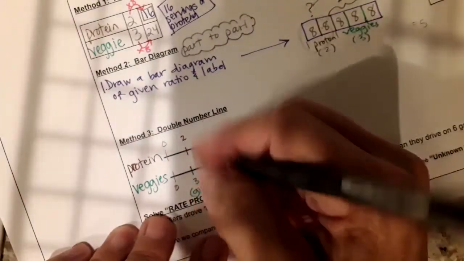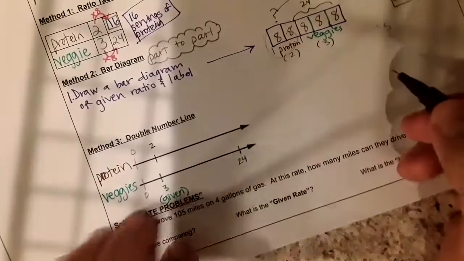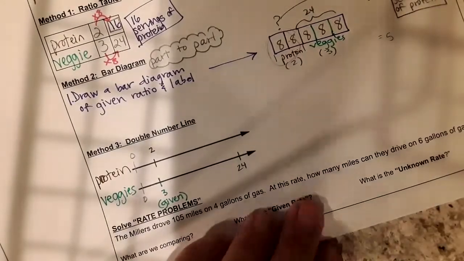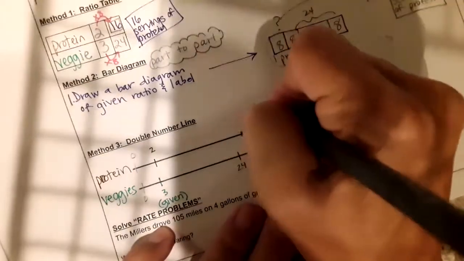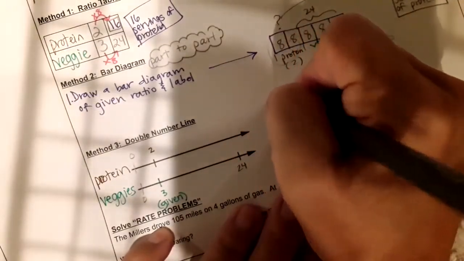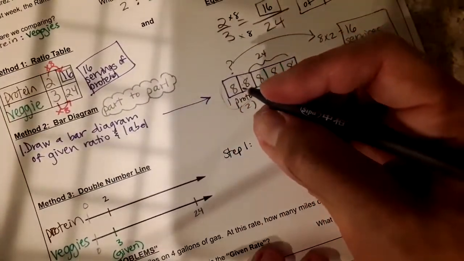So these line up together, right? So step 1 is label each number line and the given ratio.